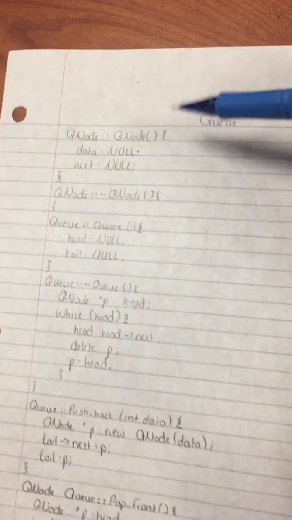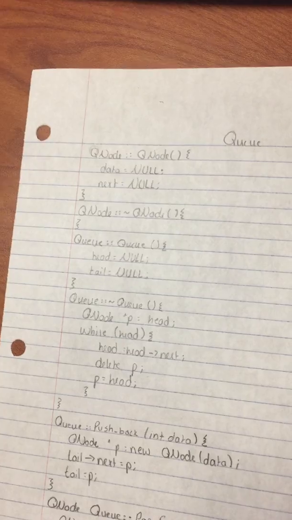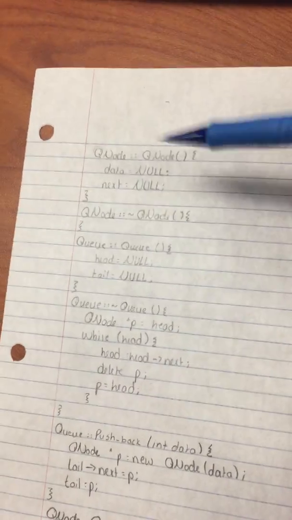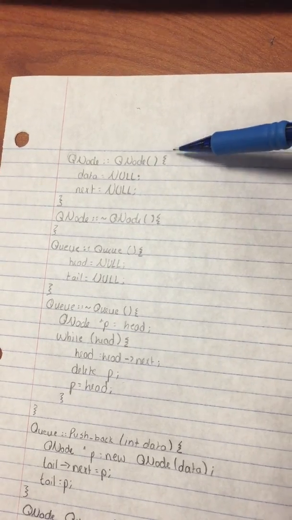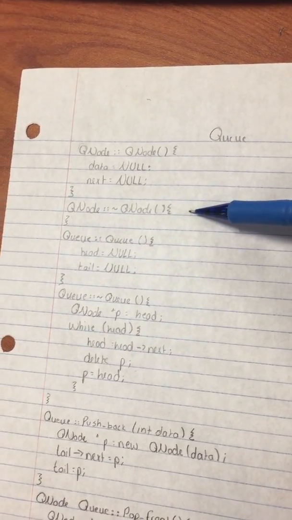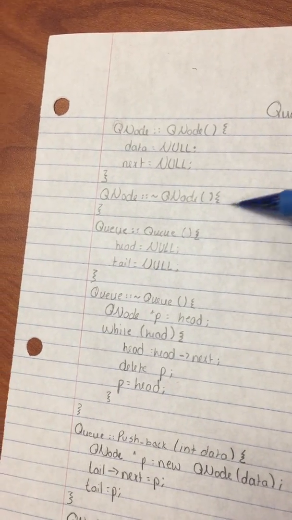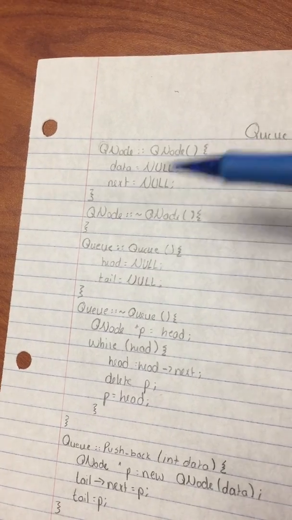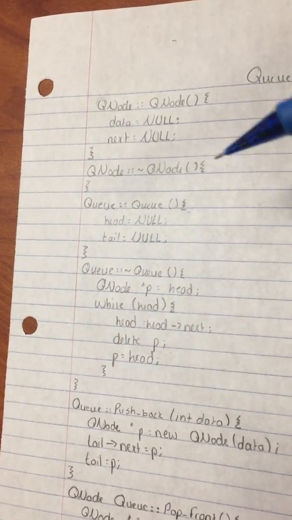And so the first thing we need is the node. That's going to store our data and also the pointer to the next element in the queue. So we're going to set those both to null since this is the default constructor. And so we're going to move on to the next part. This is the destructor right here. But since there is no permanent memory that we need to get rid of, we're just going to leave that blank.